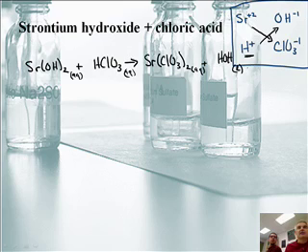Now let's see if we can balance this. Probably this is my most complex, though it's not that complex. I've got 2 chlorates, so I'm going to put a 2 in front here. And that gives me 2 hydrogens. Actually, I've only got 1 hydrogen. Think of water as HOH. So if I put a 2 here, there's 2 hydrogens, and then I have 2 hydroxides. So that's actually the balanced equation. Yep, there it is. So this is the molecular equation.